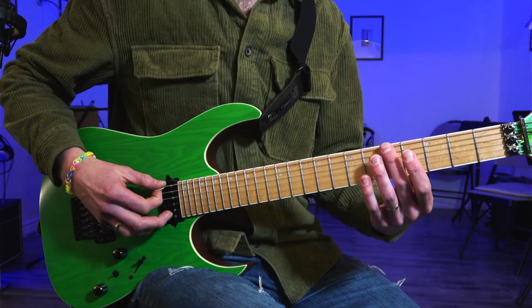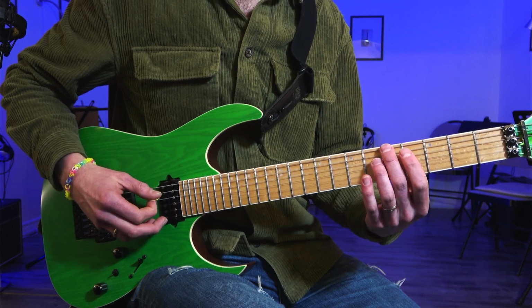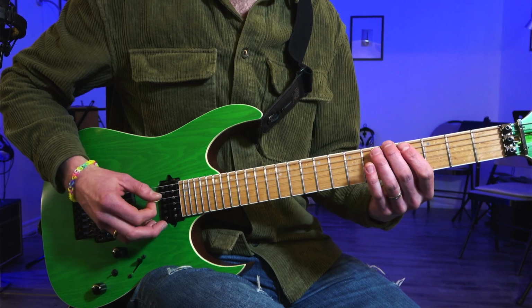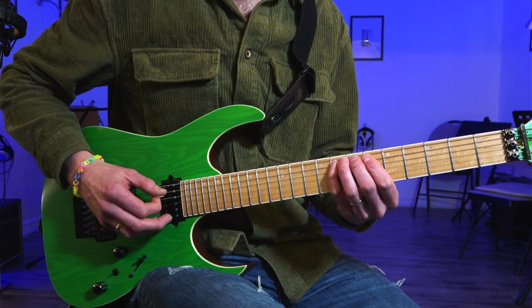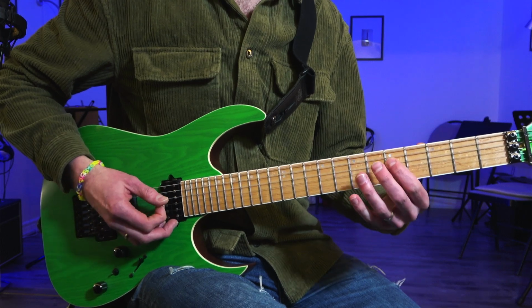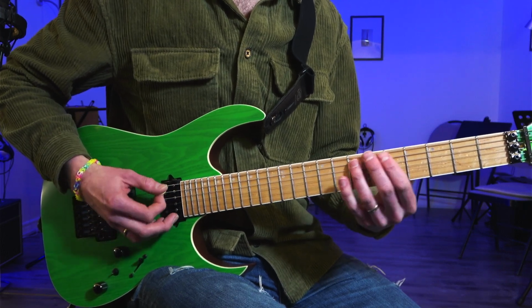But starting off here, I start off with the A note, 5th fret string number 6, and then I'm going to play 4, 5, 6, 7 on the A string. And then I'm going to play 5, 7 on the D string, back to 5, to 7 on the A string.